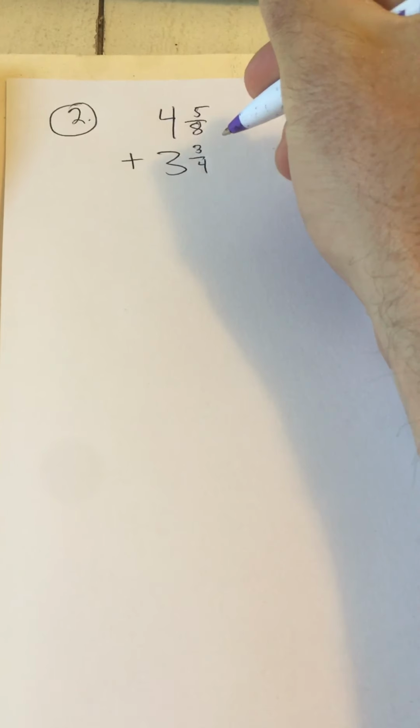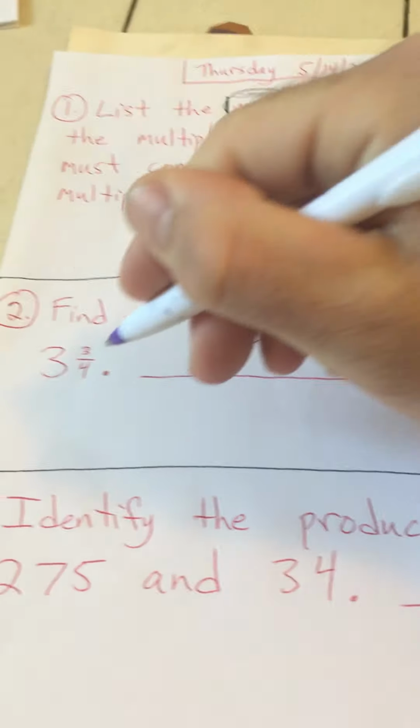So we are adding 4 5/8 and 3 3/4. I'm just going to double check I have the right numbers. We're adding to find the sum. And now we can get started.